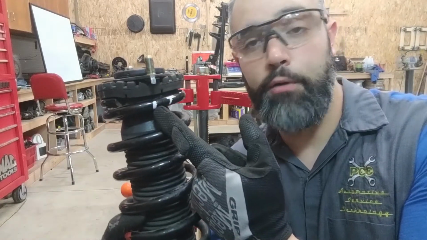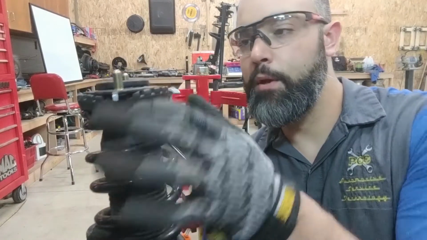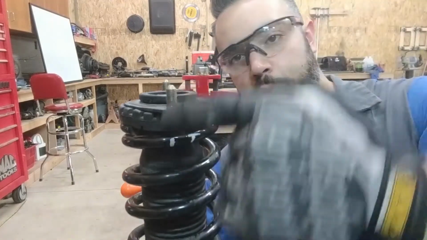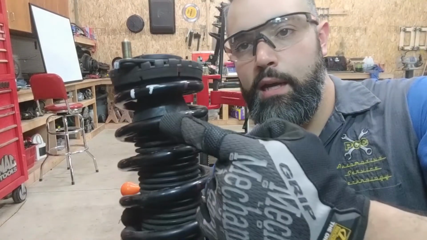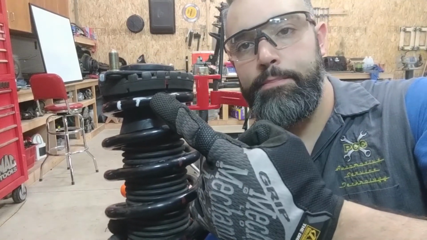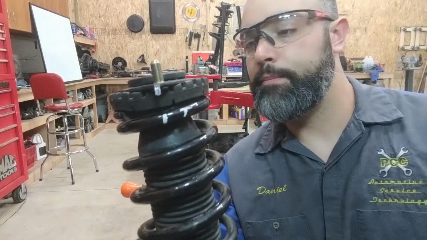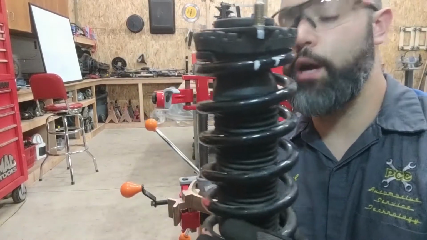So I lined up my mark right here on the spring to line up with these two mounting bolts. So linear alignment with those down to the spring, and I wrote a little T for top. So this will help for disassembly and reassembly. So let's put this in the spring compressor.